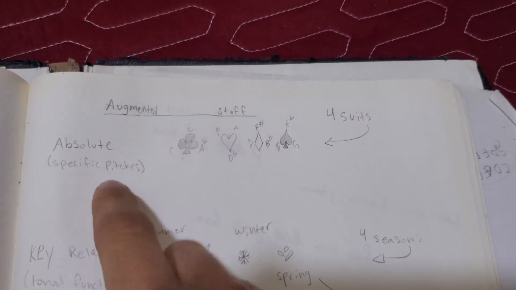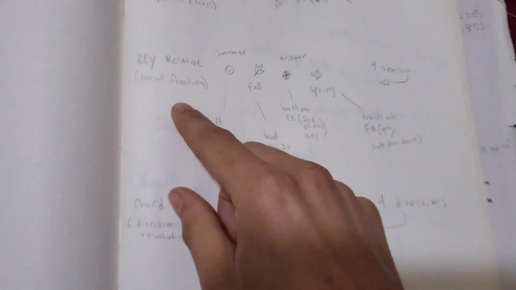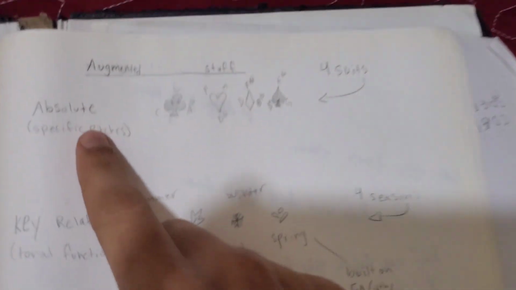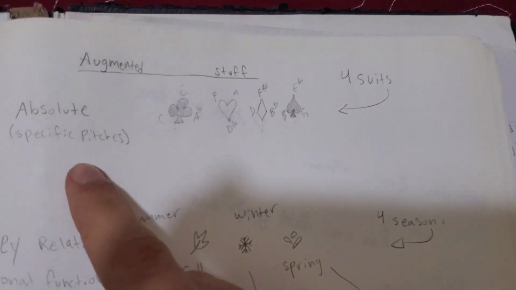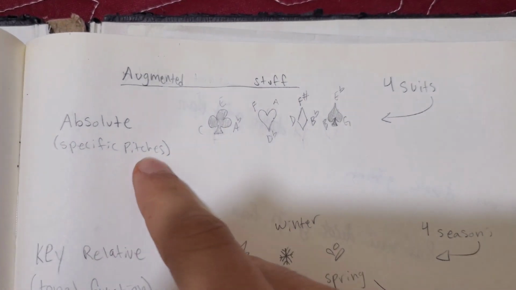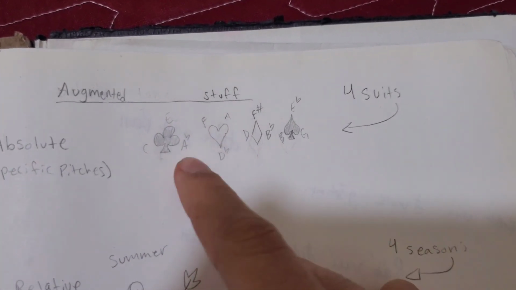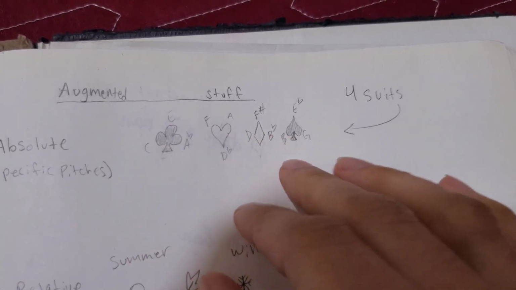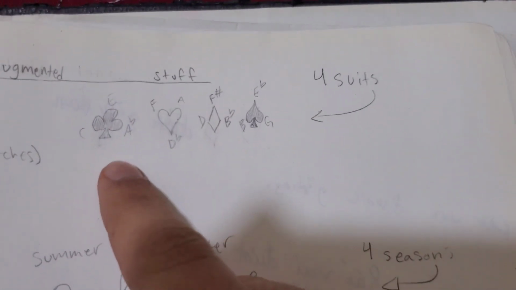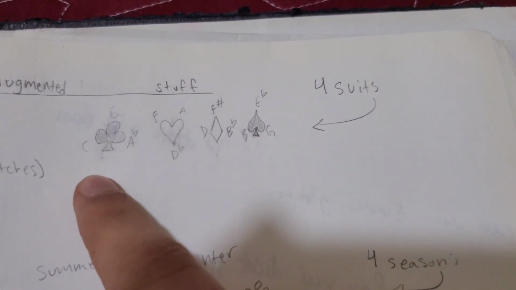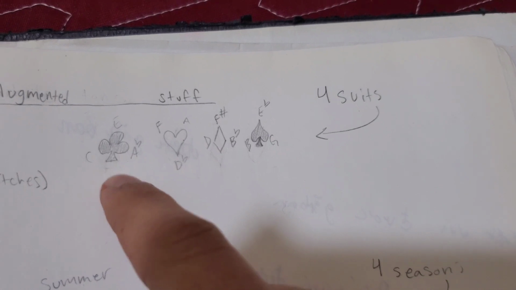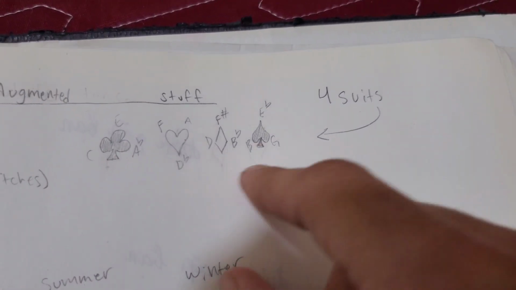Now onto the augmented. Same 3 categories, but for augmented, right? So absolute pitches. I didn't have terms for this for a long time, and I just thought of these the other day, using the 4 suits of a deck of cards to give nomenclature to the specific augmenteds.